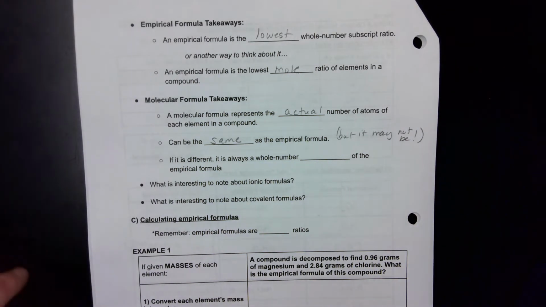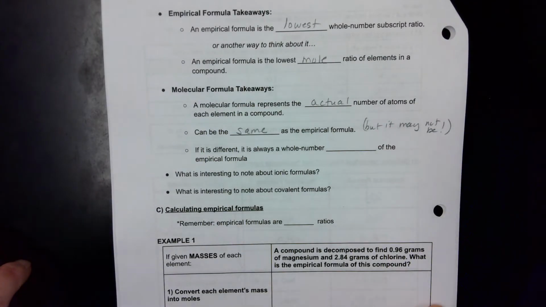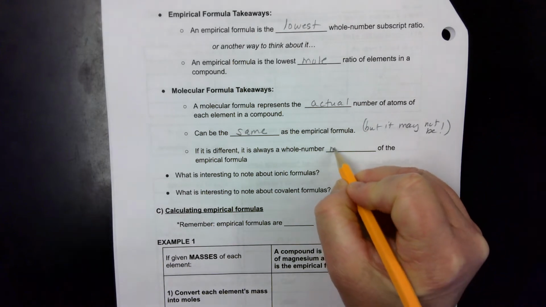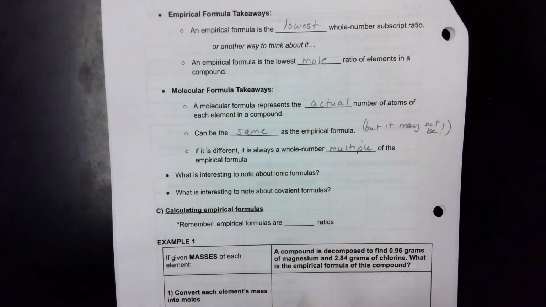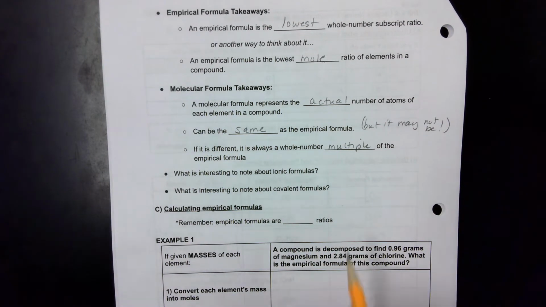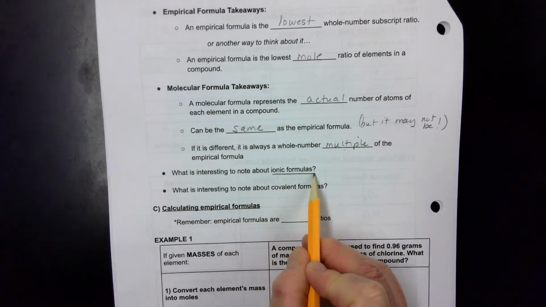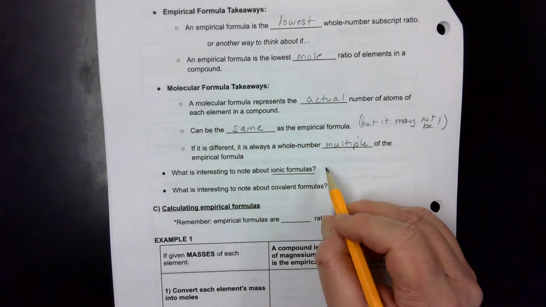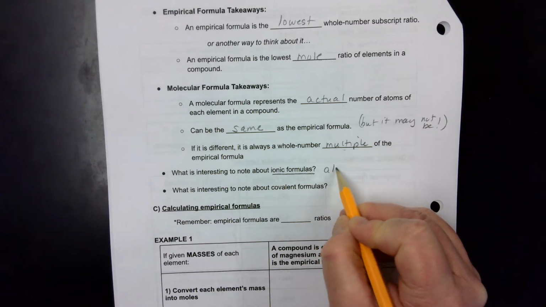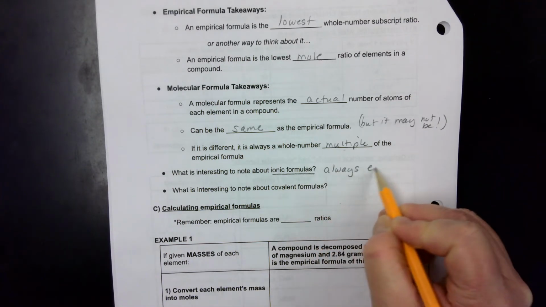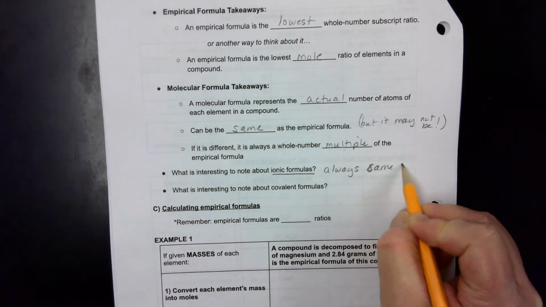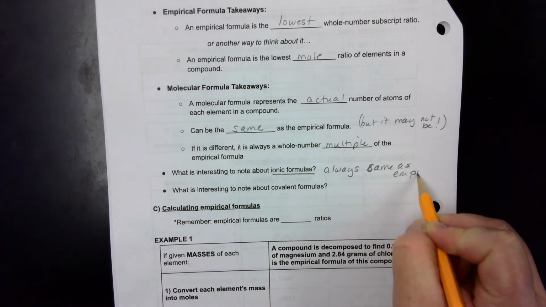If the molecular formula is different, it will always be a whole number multiple of the empirical formula. Okay, that's going to be an important thing to note as we progress through this topic. So what's interesting to notice about ionic formulas, if you go back and look at our examples of the ionic compounds, the molecular formulas were always the same as the empirical formula.